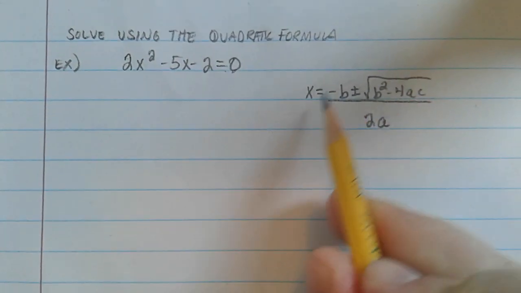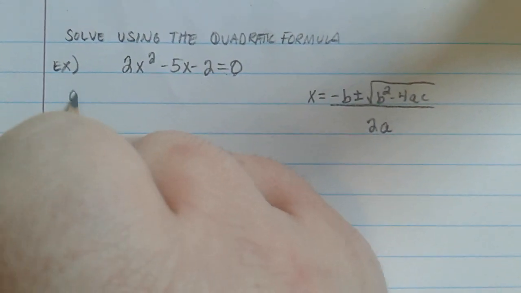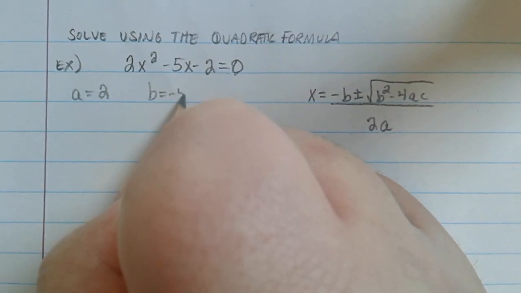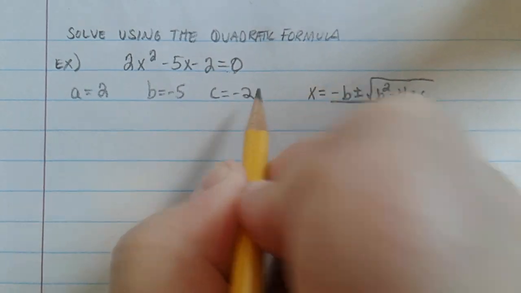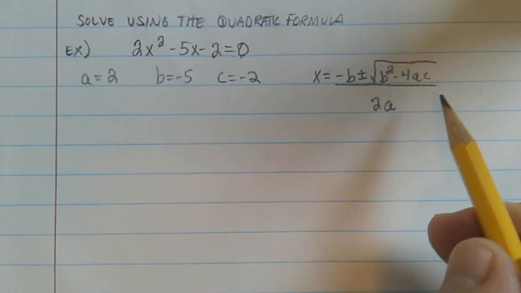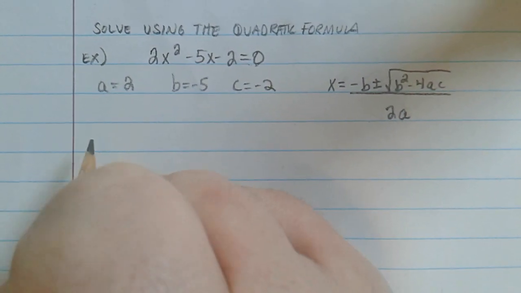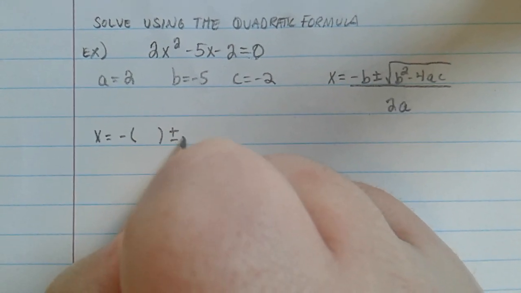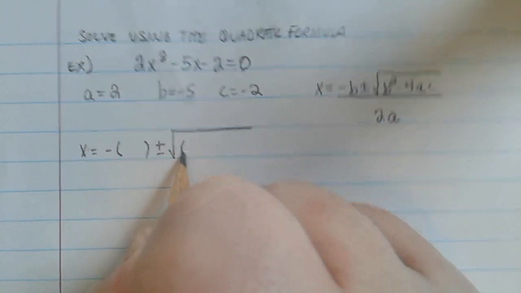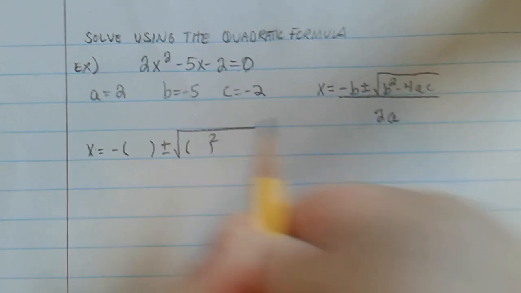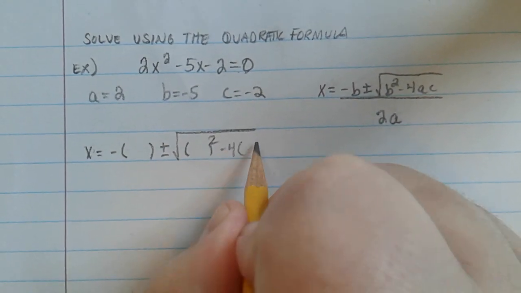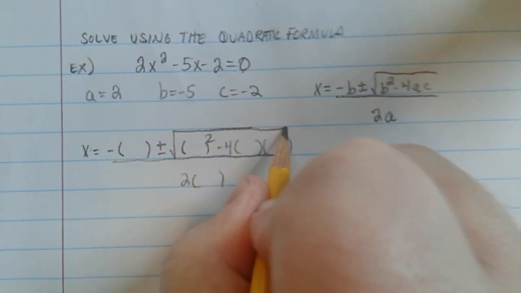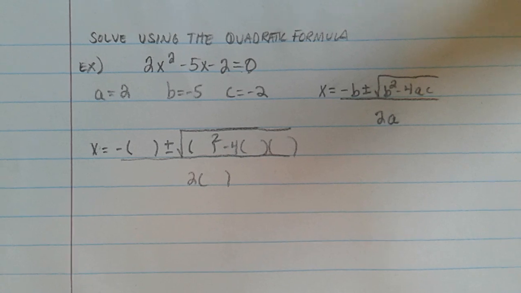Okay, the formula is right over here, it's always been provided. We're going to identify the A, B, and C. A is 2, B is -5, C is -2. And now we're going to plug this into the formula. How I like to start is I plug in parentheses for every variable. And now I'll go back and plug my pieces in slowly.